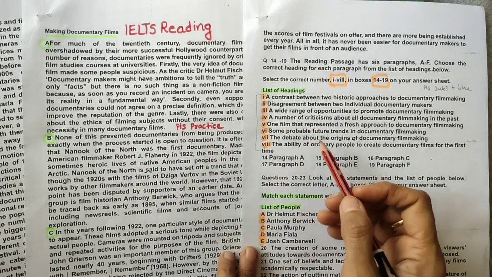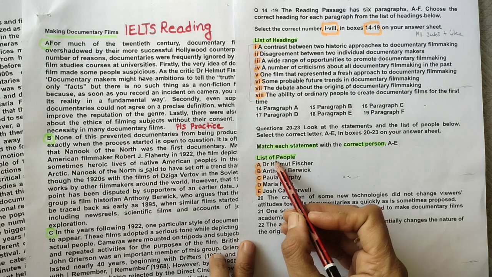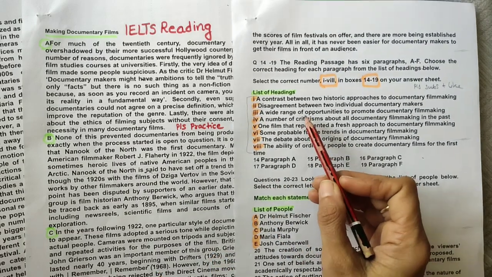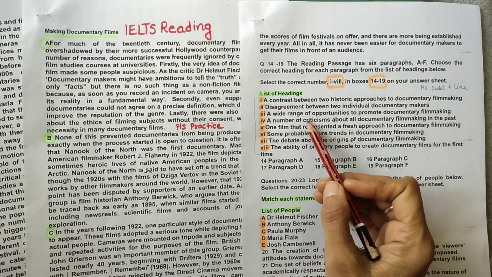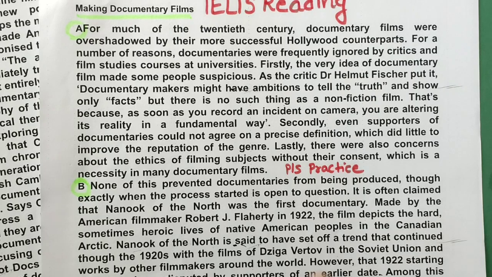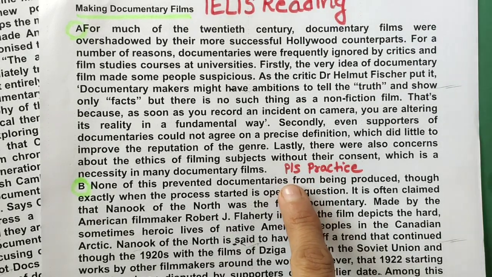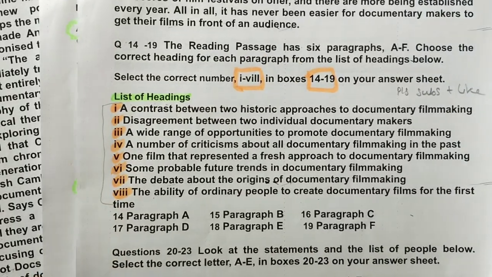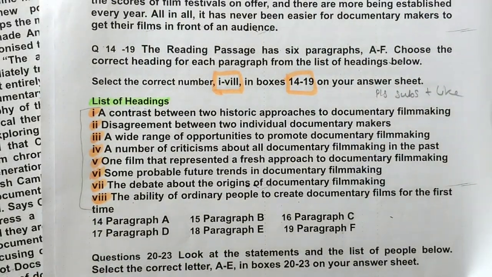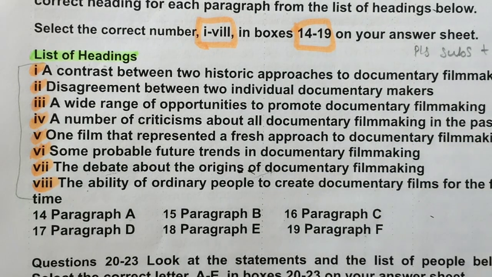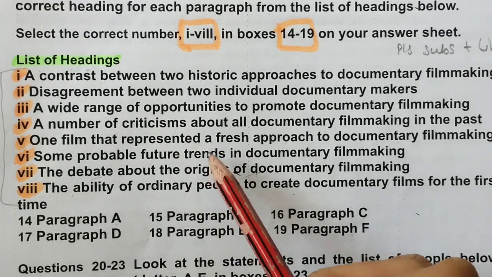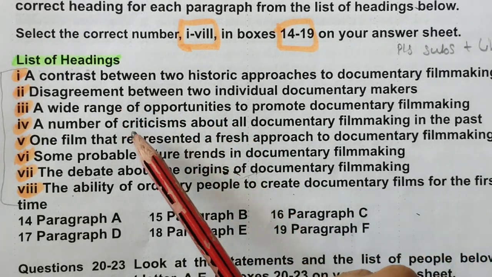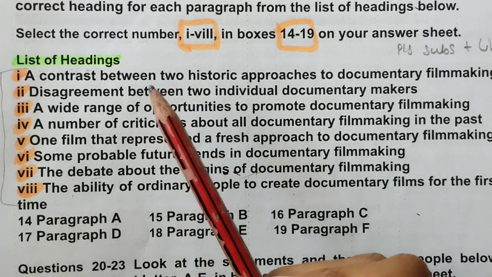Okay, let's start. And another type of question we have been provided here, list of people. First we will be doing this list of heading only. Please do practice with me. With this video I will be showing paragraph also along with the questions. But what is the strategy of doing this list of heading? It's important to understand the strategy for IELTS reading matching heading types of questions. So don't worry about it.